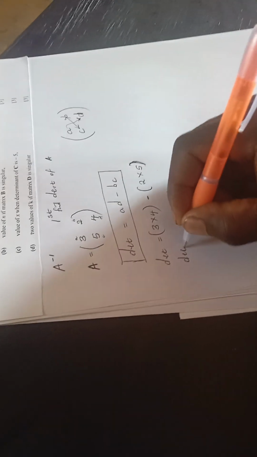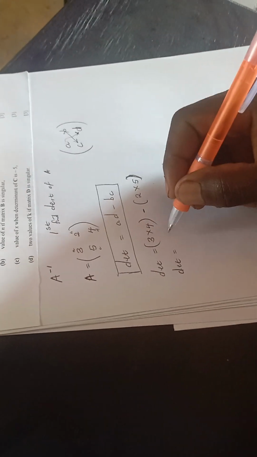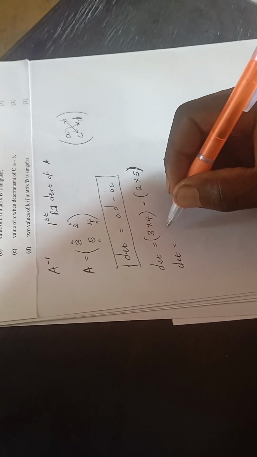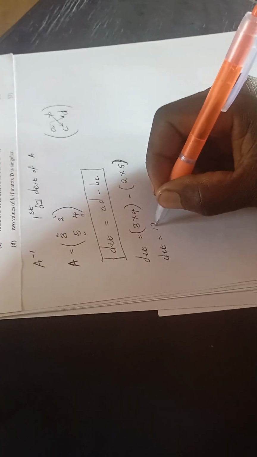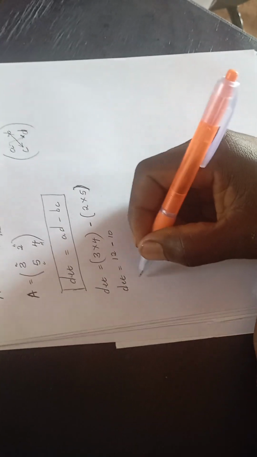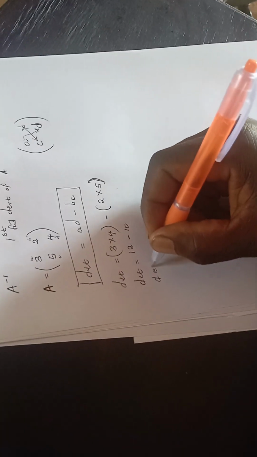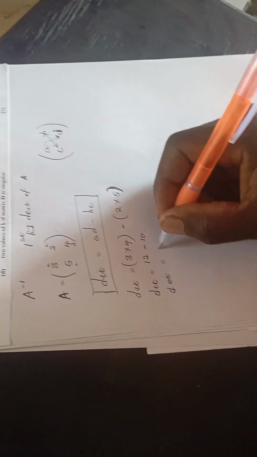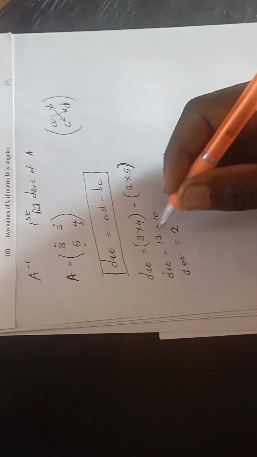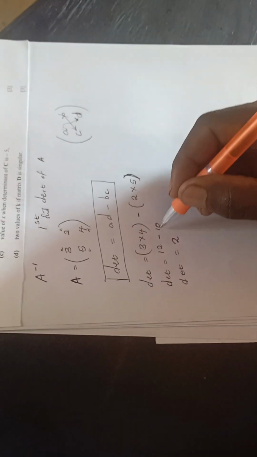So now the determinant is going to be 12 minus 10. So the determinant is equal to 2. Subtracting 10 from 12, we get 2. So this is the determinant.